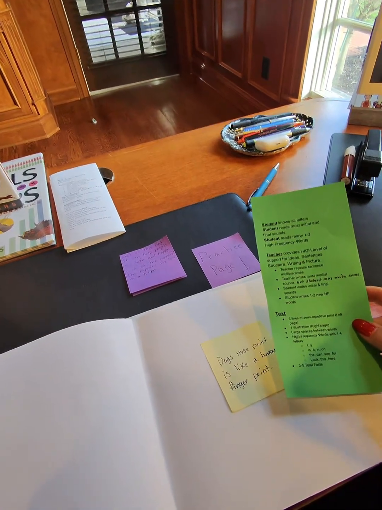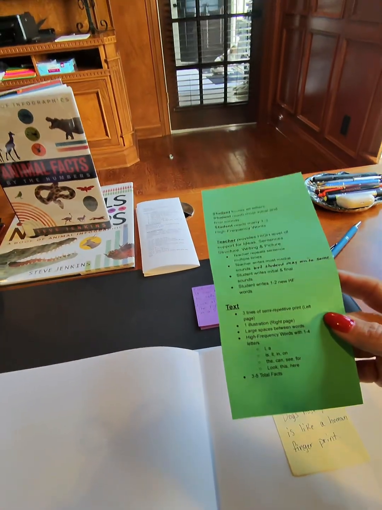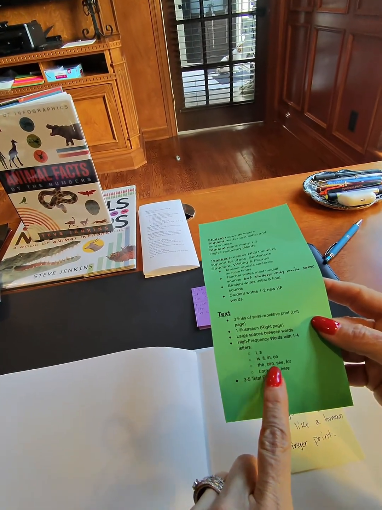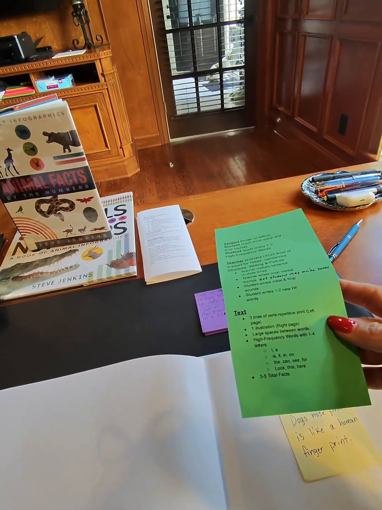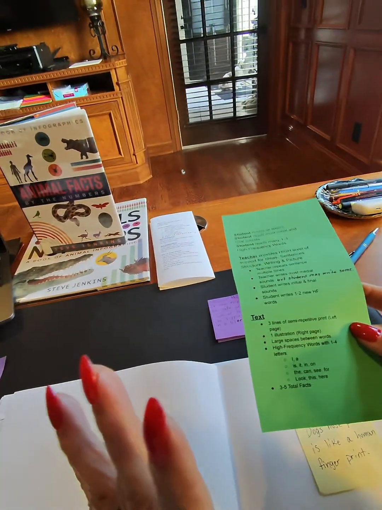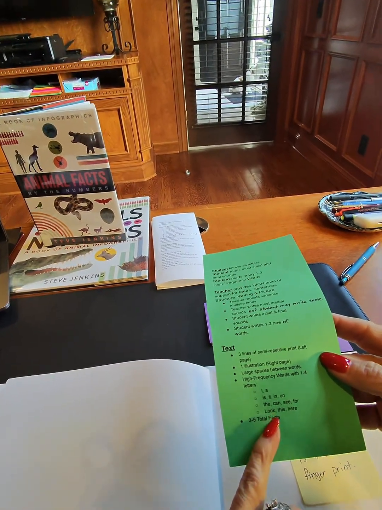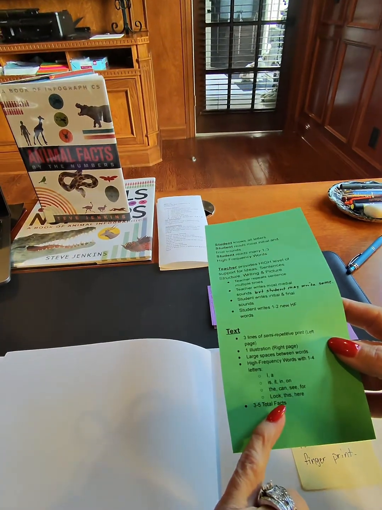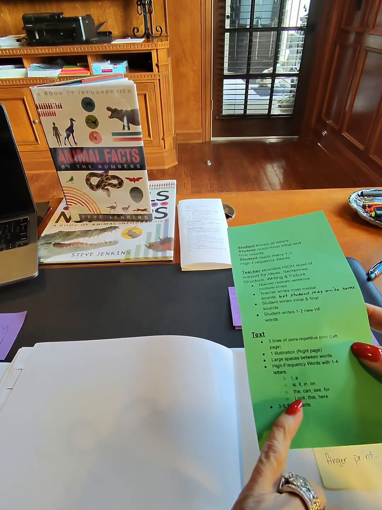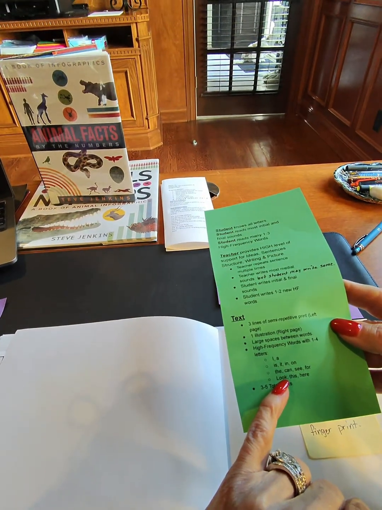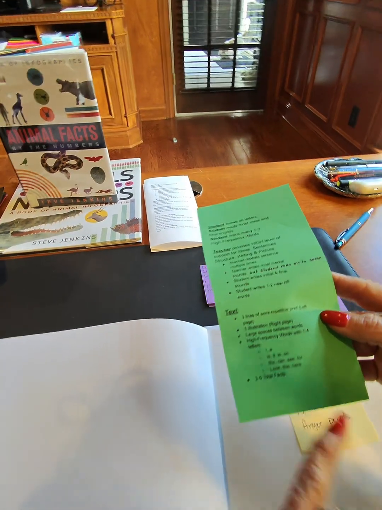You're going to work with high frequency words that have up to 4 letters. So all of the 1, 2, and 3 letter high frequency words can be easily read usually by the student at this level, but we're working on maybe using some high frequency words with a higher number of letters in them, like the word look, this, or here.